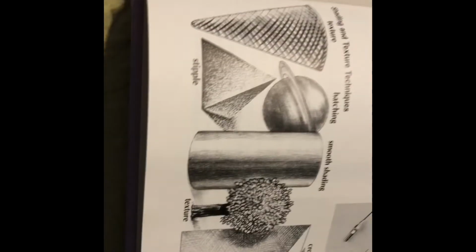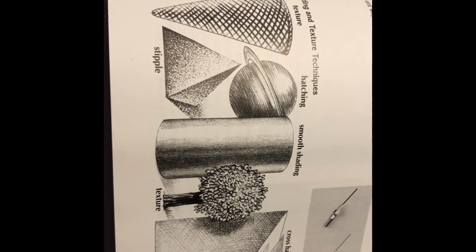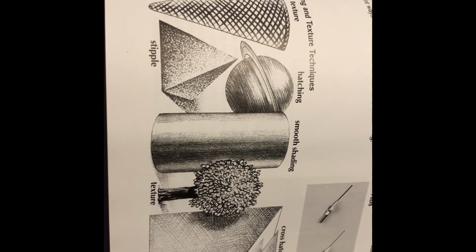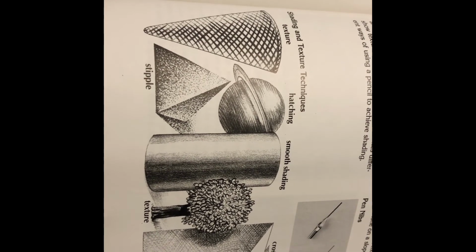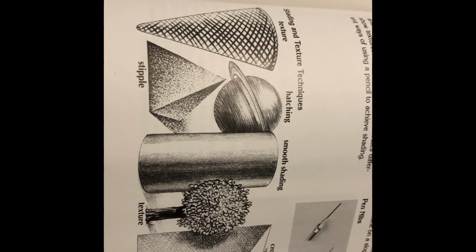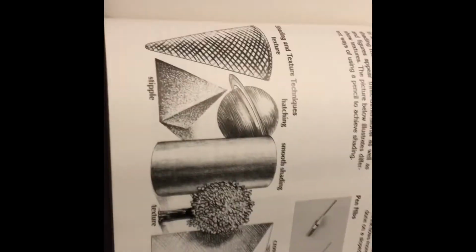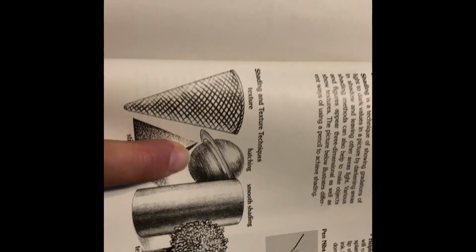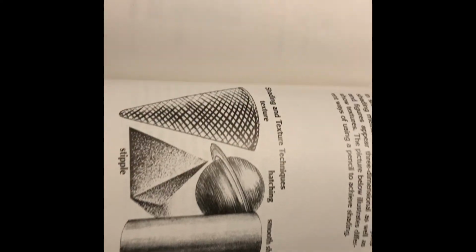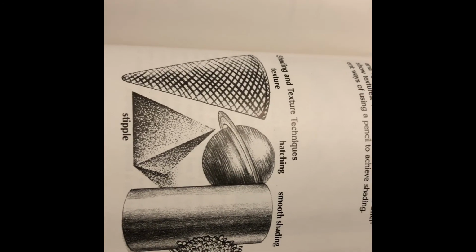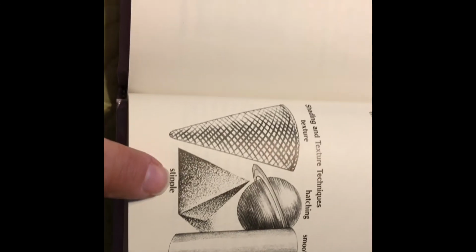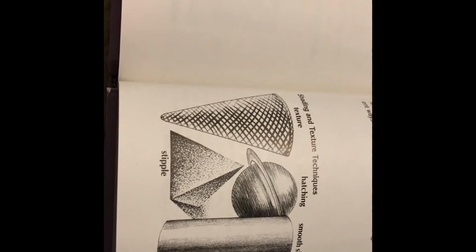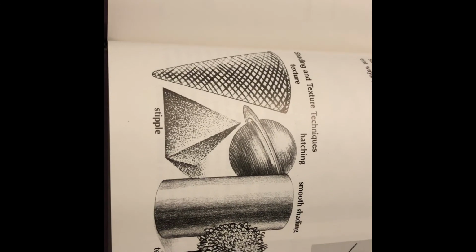Do you see how the one on the left they've added texture to, but it looks round, doesn't it? Or like half round. And you can see by this one, they call that hatching, the way they've done it, but it lets us know it's round also. And the stippling is little dots, but we can tell what shape it is from the dots.